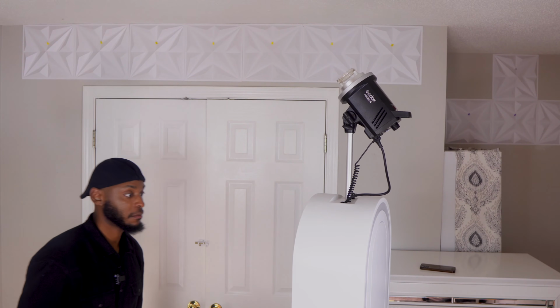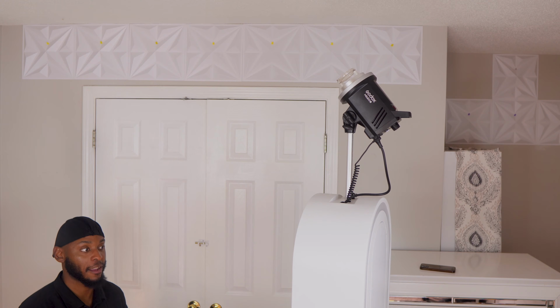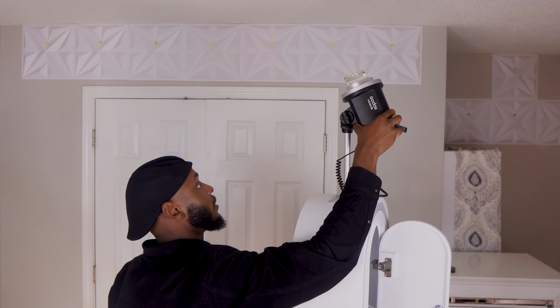So now my flash is bouncing off the wall. Let's see what we got. Yeah, as you can see, the photo is way more flattering and the light is going around, creating less shadows. So this one is a cheat code. Maybe if you forget your umbrella, if you forget your diffuser, you can just use your flash, bounce it off the ceiling if the ceiling is not too high, and get some pretty good results.